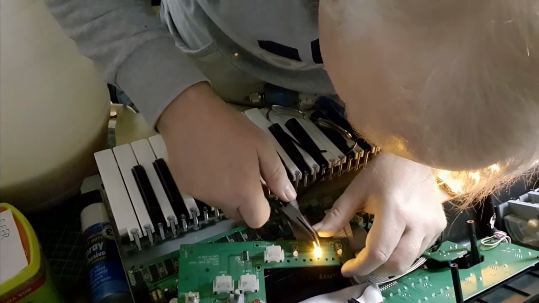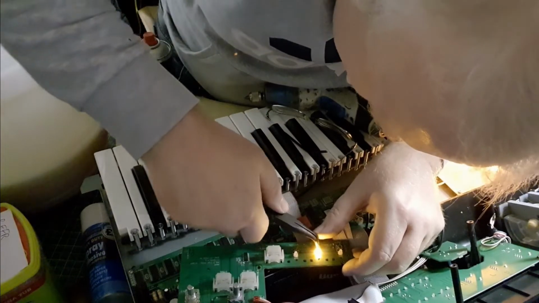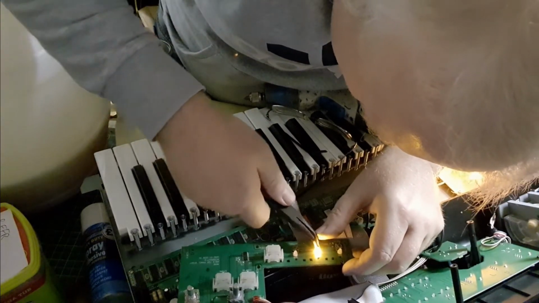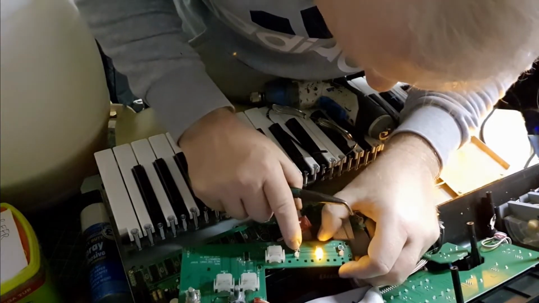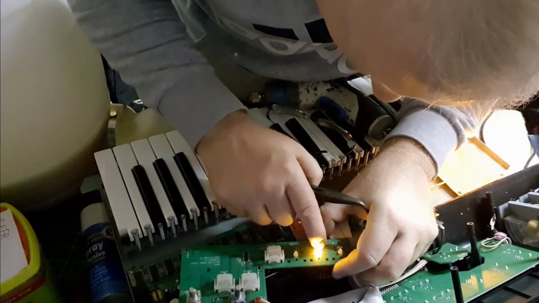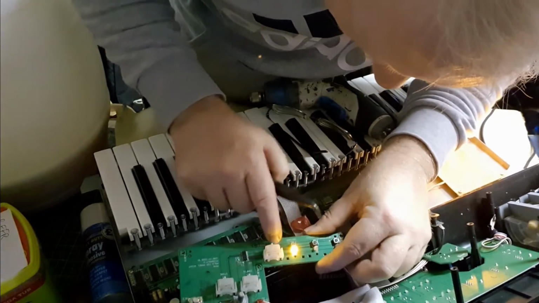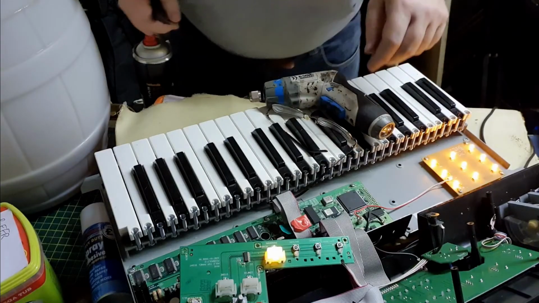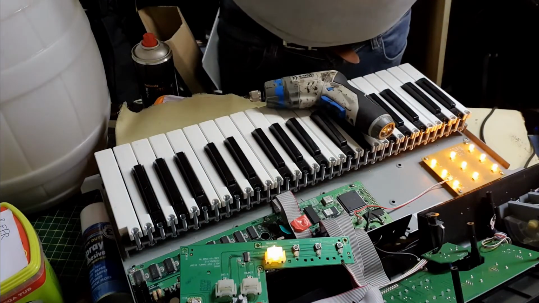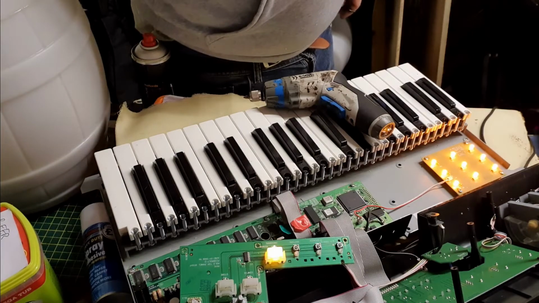I just twisted it left and right a little bit like this, very gently, and then worked it, and then it seemed to work that bit better. You see now it's more or less coming on. So that seemed to be it. It's like a bit of dirt was on there and it needed to come off. So let me put it back together again, edit this, and let you know how we get on.